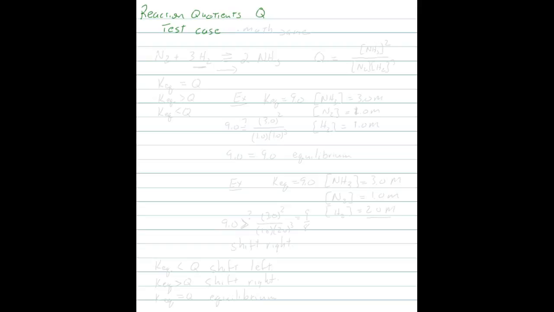KSP or KEQ and Q is that Q may or may not be at equilibrium. KEQ is at equilibrium. You set up the math exactly the same as KEQ, so the math is the same. Products over reactants, coefficients become exponents, multiply only. Exactly the same as we did in the other cases, except in this case, you have all the variables. You won't have any unknowns. So you're just testing it to see if it's greater than, equal to, or less than.